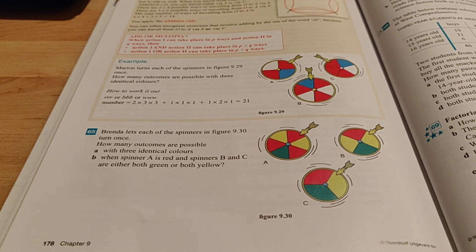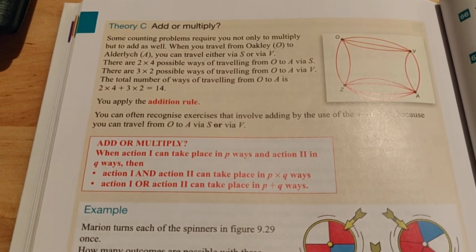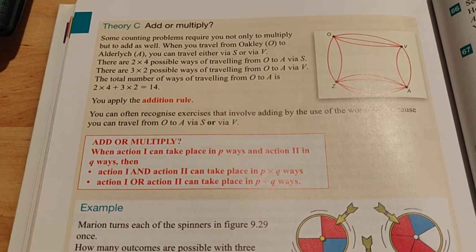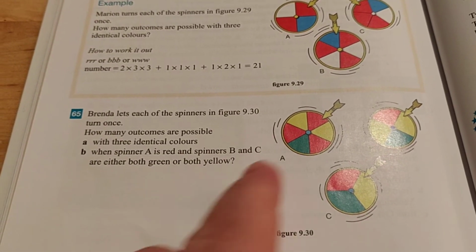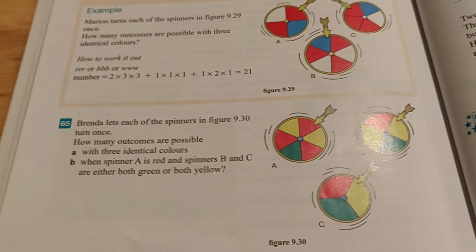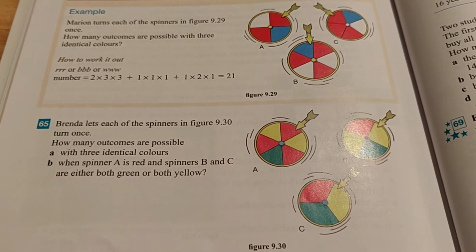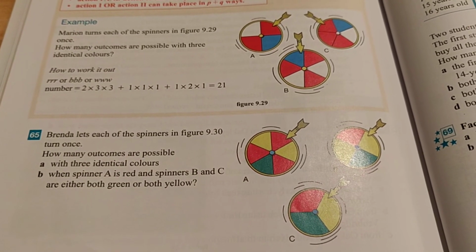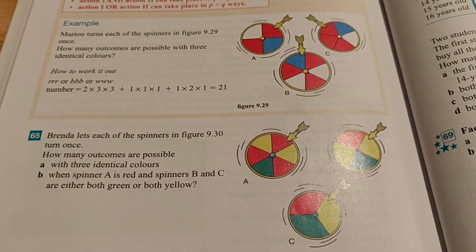So the rule for the addition rule is, if you use the word and, you have to multiply 2 things. And if you use the word or, you have to add them. Here they also say that, with add or multiply, action 1 and action 2, then you do times, and action 1 or action 2, then you do plus. So what I just said was, all 3 spinners must be the same color. Well, that's and, because if this one is red, then this one is red and this one is red. So you have to multiply those. But you can use 3 different colors, because the color is red, or yellow, or green. So those 3 different colors you have to add.